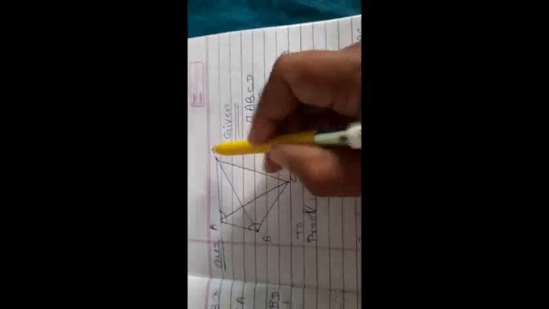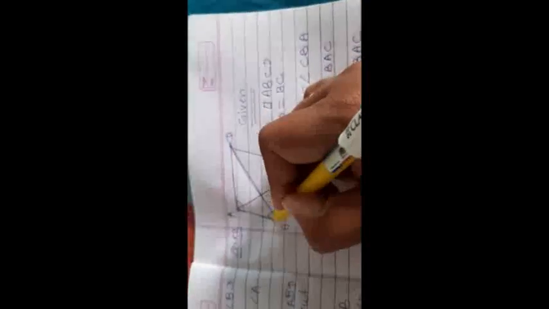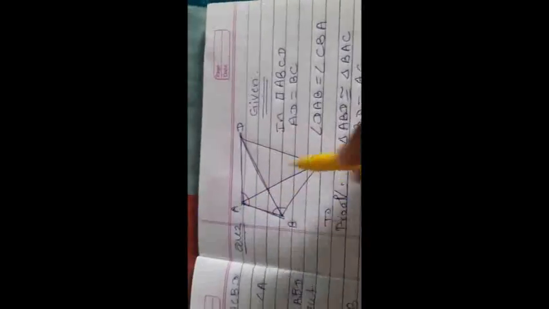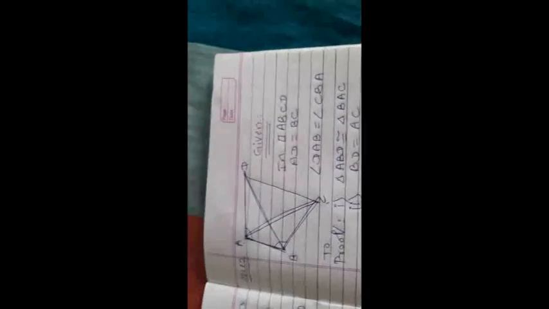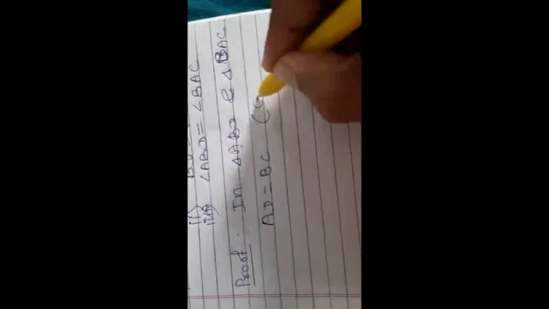Now ABD means this triangle, this one dark shaded, and the other triangle is BAC, this triangle. Now in these two triangles, firstly given AD is equal to BC. Give the reason for this step: given.